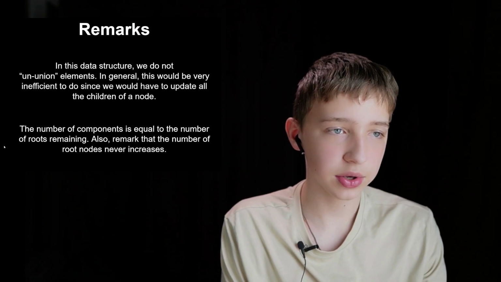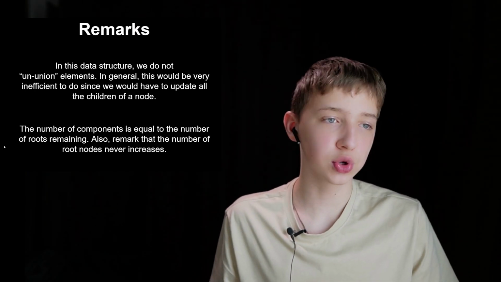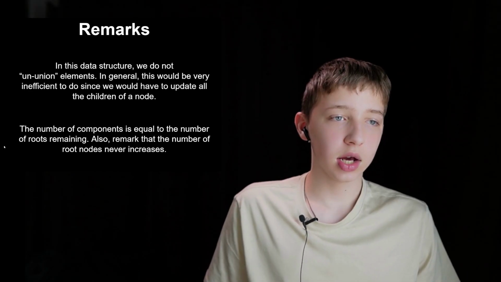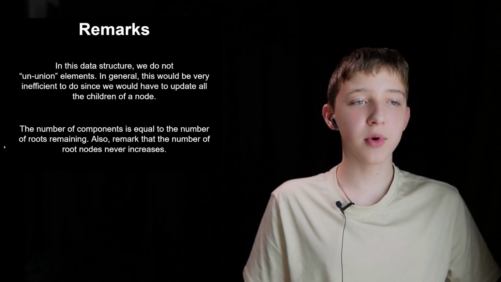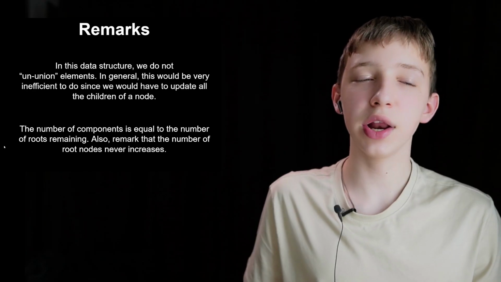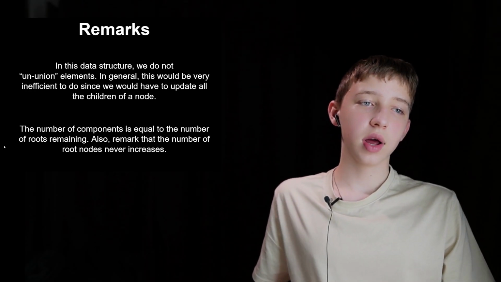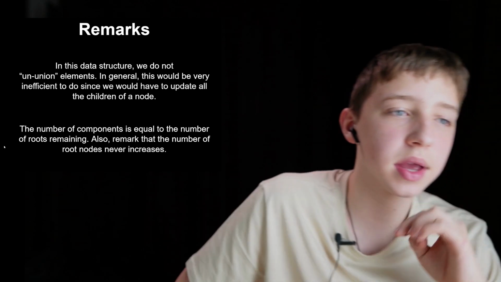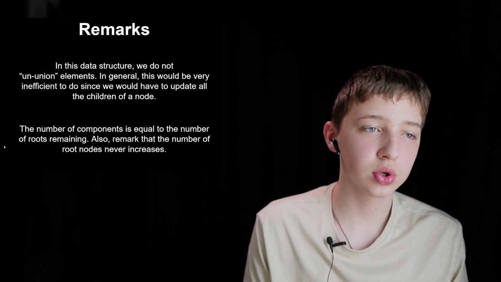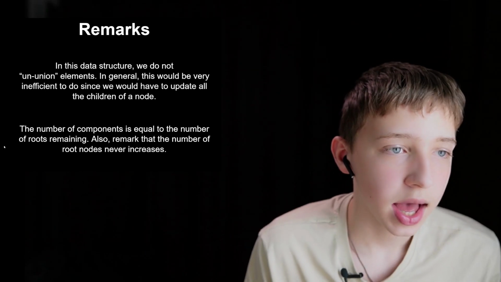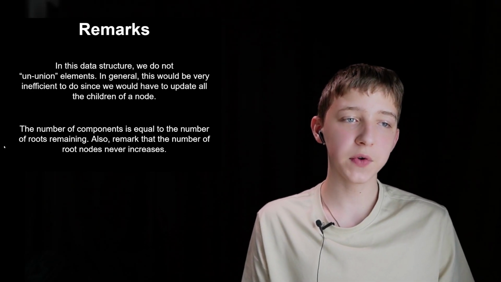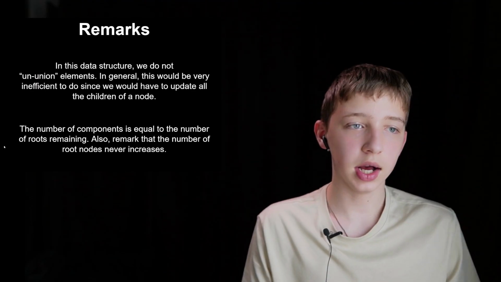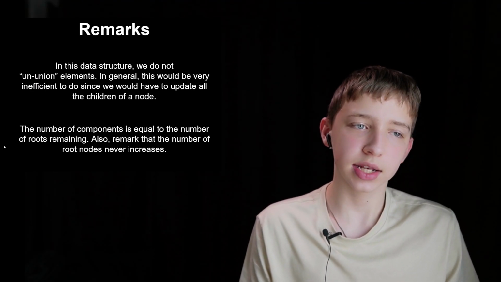The second note is that the number of components is equal to the number of roots remaining. And also the number of roots never increases, because we do not add new elements, we only union them.